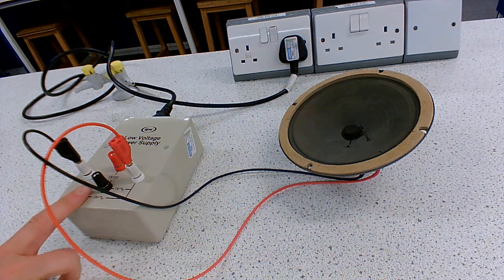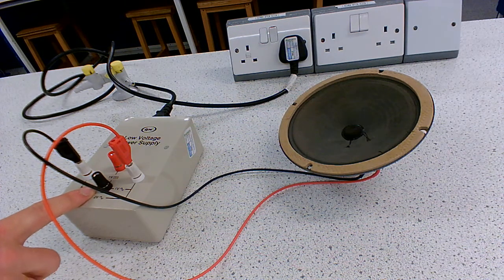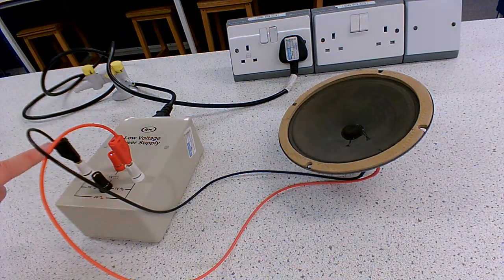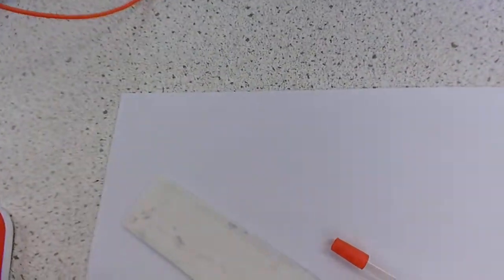So what we've got over here is an AC power supply. What this means is sometimes this is sending the current out of this red one here, and sometimes it's sending the current out of this black one, and sometimes it's sending no current at all. And we actually produce what we call a sinusoidal pattern.